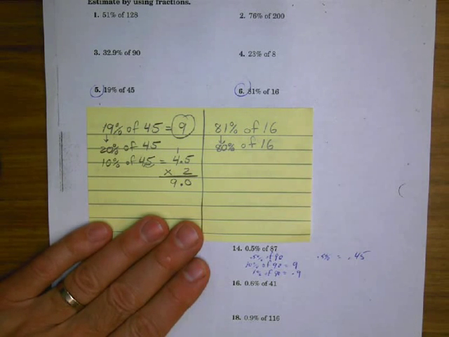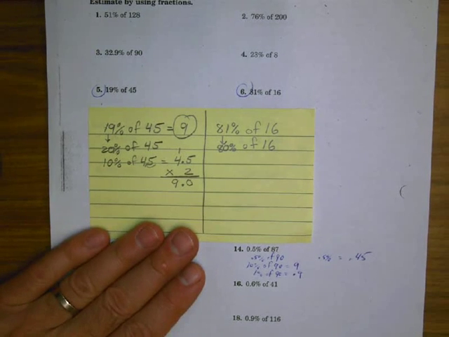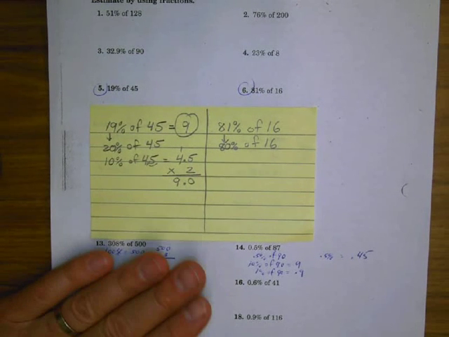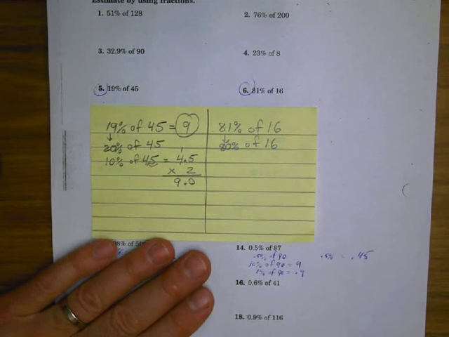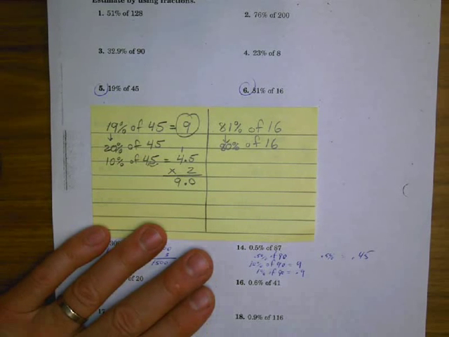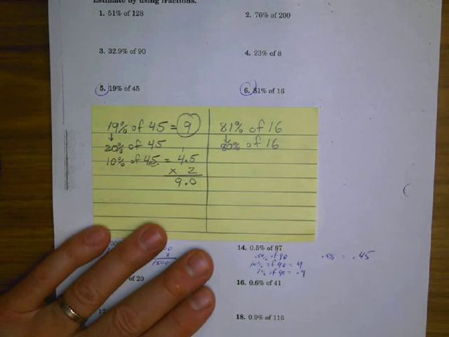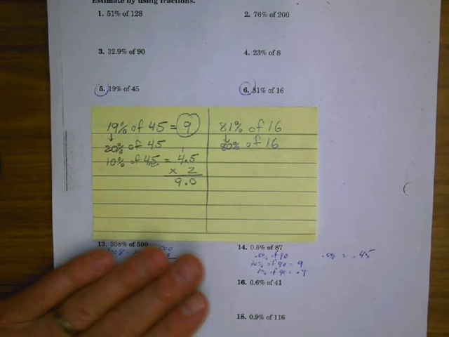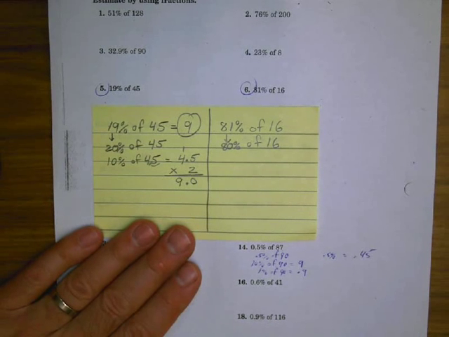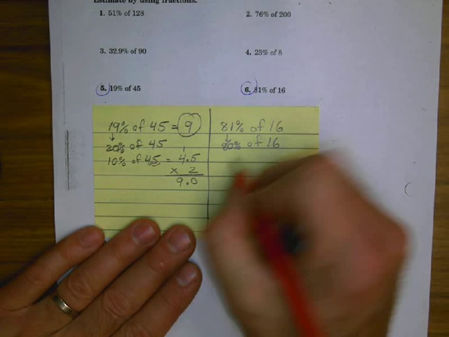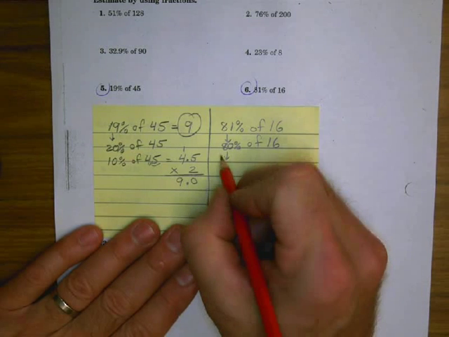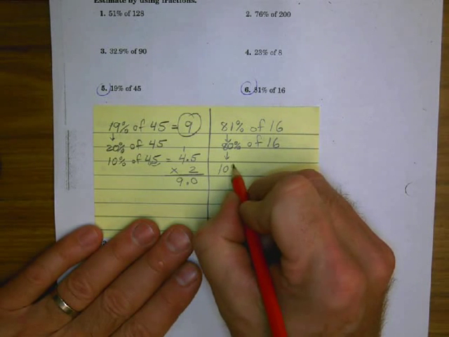So what do I do next? How do I figure this out? Where's all my math whizzes? She can handle it. Don't worry. Cassie's got an idea. Cassie, what do I do next? If we can figure out 10%, then we can figure out 80% much easier. So 10% of 16.